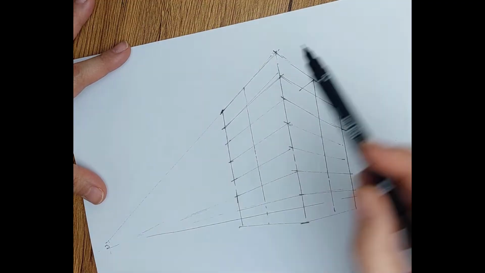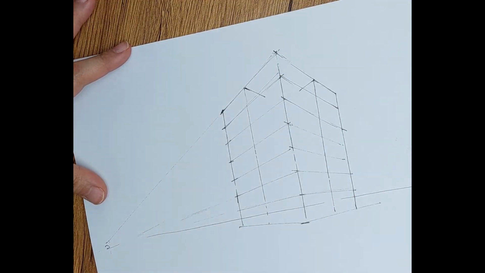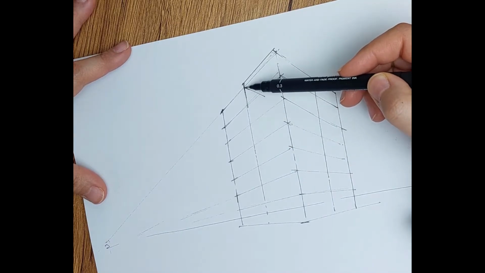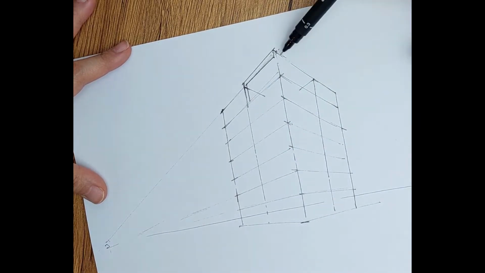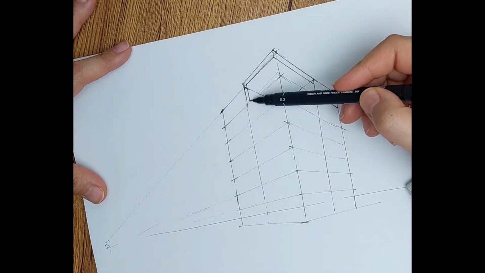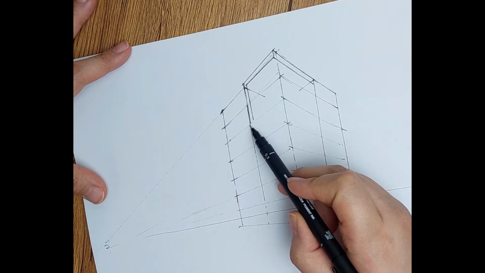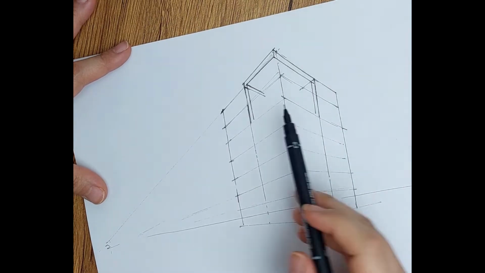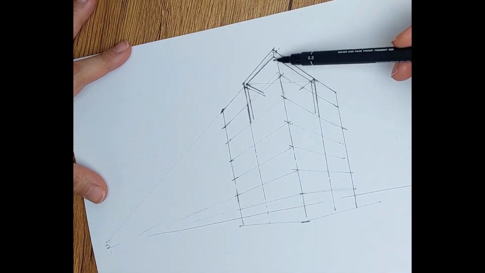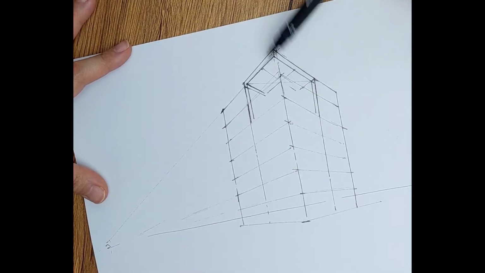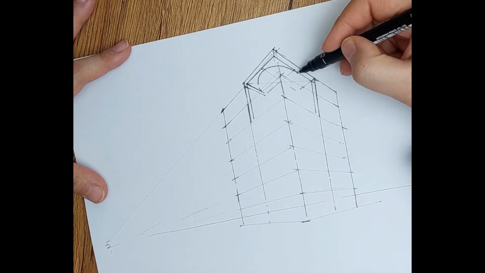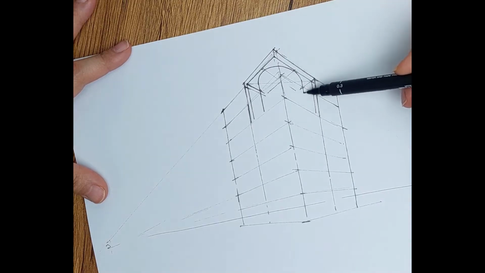So on each side I divide each side in 2, and I want to have a setback here. Now I want to draw a cylinder in the mid part of the building.